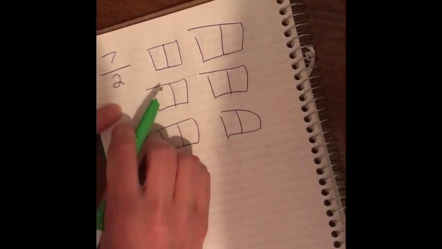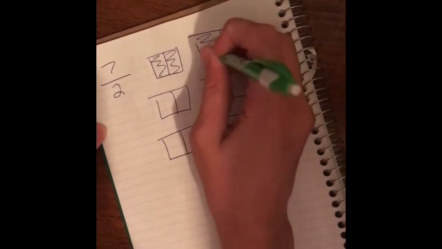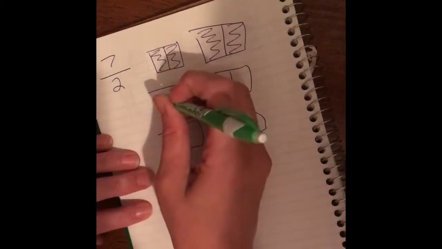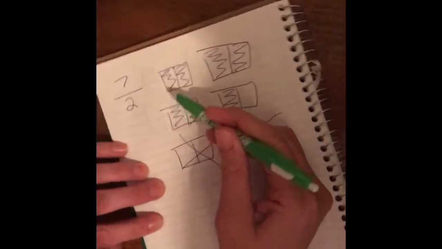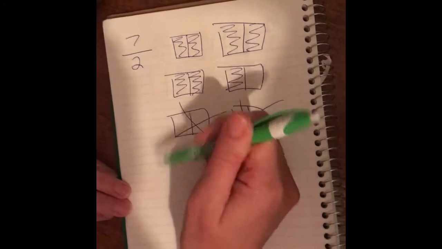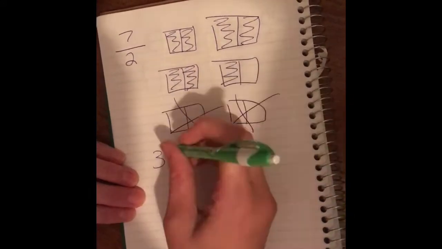Now, since I have 7 halves, I'm going to shade in 1 half, 2 halves, 3 halves, 4 halves, 5 halves, 6 halves, 7 halves. So I got a bunch of rectangles I don't need, but that's okay. I can just cross them out. All right, and then I'm going to count and see how many whole rectangles I have shaded in. I have 1, 2, 3. And then I have 1 half.